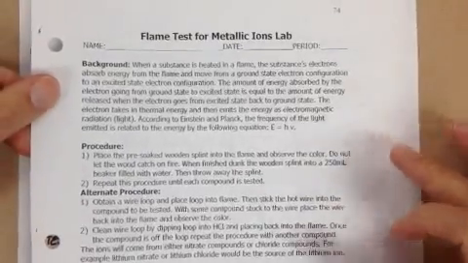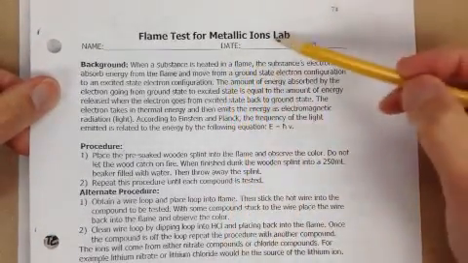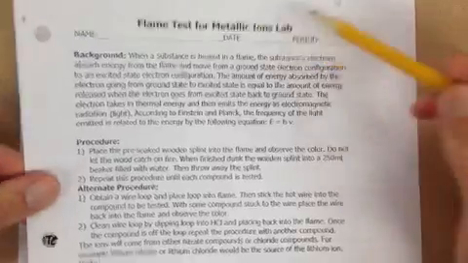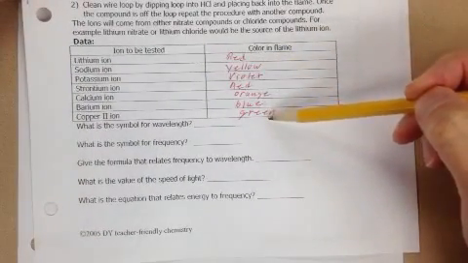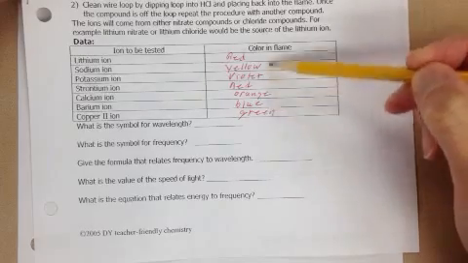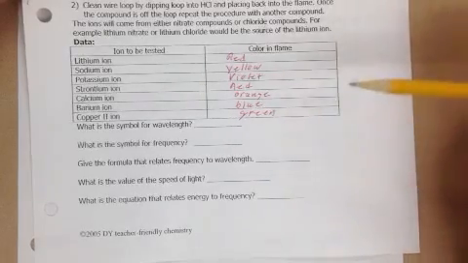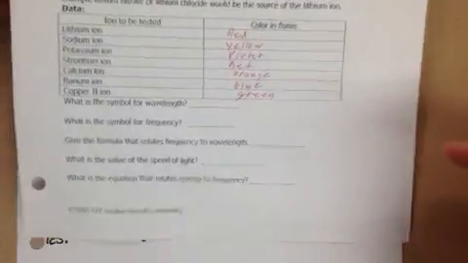Alright, this video is to show you how to do the flame test for the metallic ion lab. When we did the flame test in class, I want you to record those colors. That's what we found in class. I'll hit pause and write down those colors.